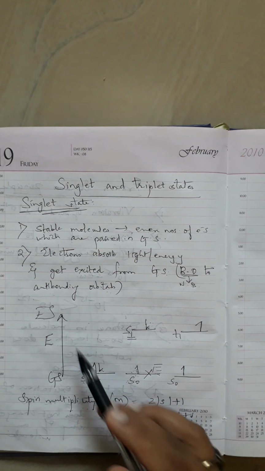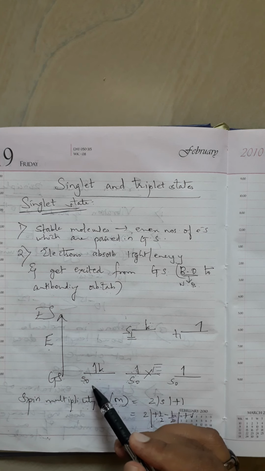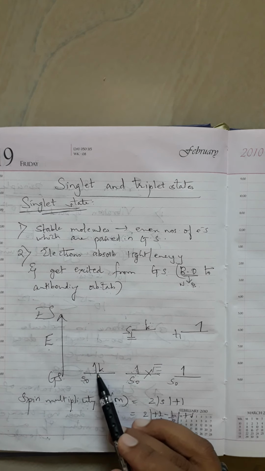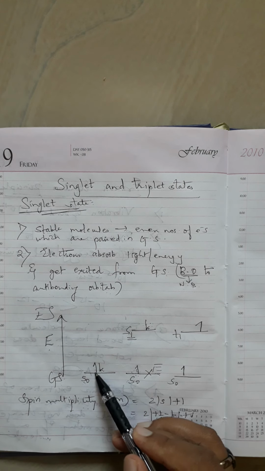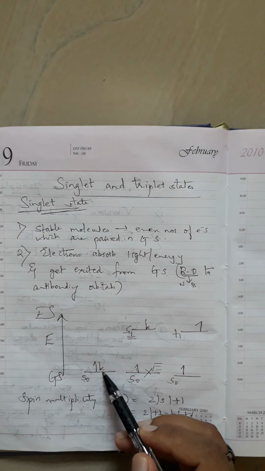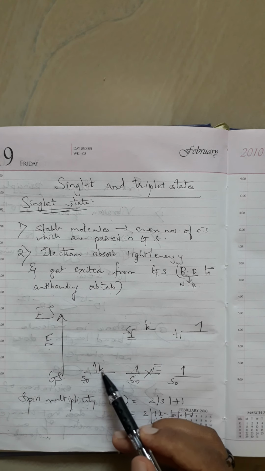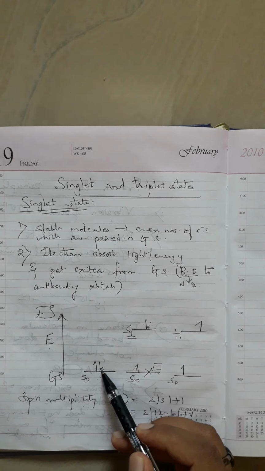Now here let us try to understand it with the help of an energy diagram. If a molecule is stable, the electrons will be in the ground state. Gs represents the ground state. So see, this is a case of a stable molecule wherein electrons are paired. You can see one of the electrons has spin in the upward direction, the other one has spin in the downward direction, and it is paired and has an even number of electrons. So that is why this molecule is an example of a stable molecule.